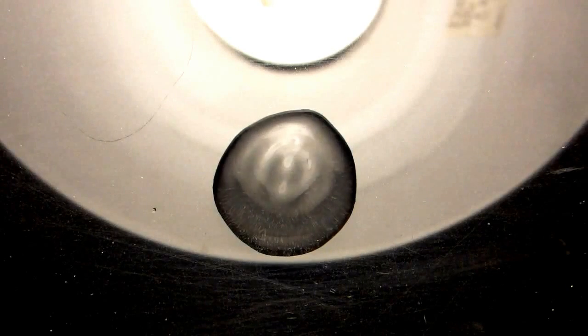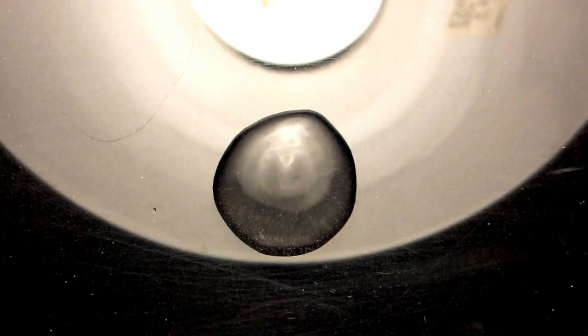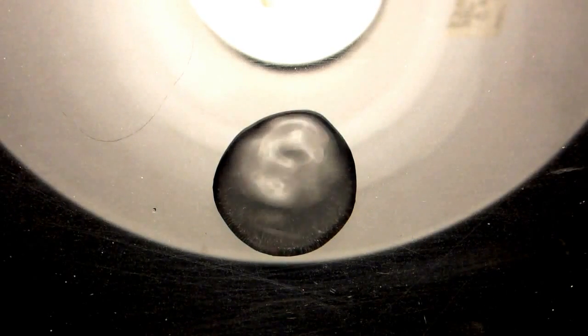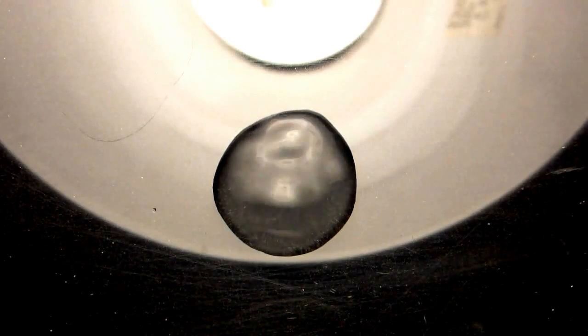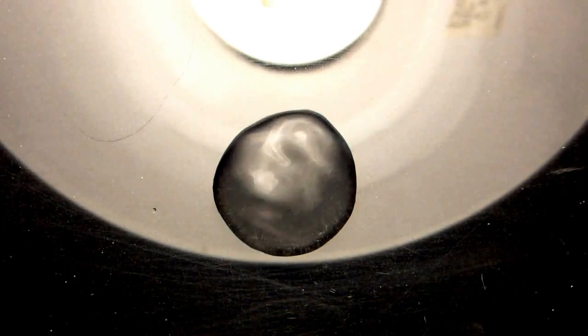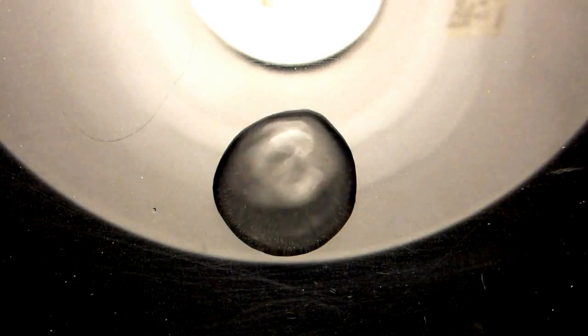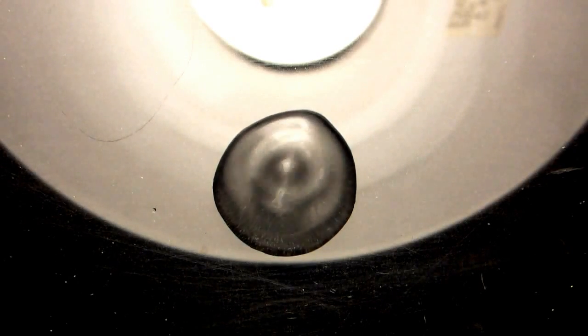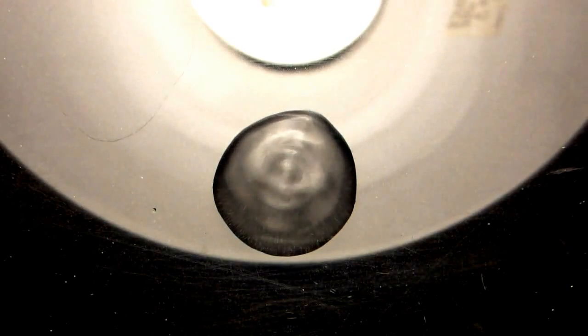In fact, you'll see how vibration takes one object such as this and slowly but surely divides it into 2. And as we keep going, this is 73 hertz. As we get into higher ranges, we get more complex shapes.